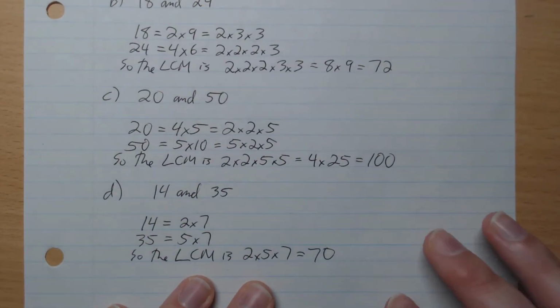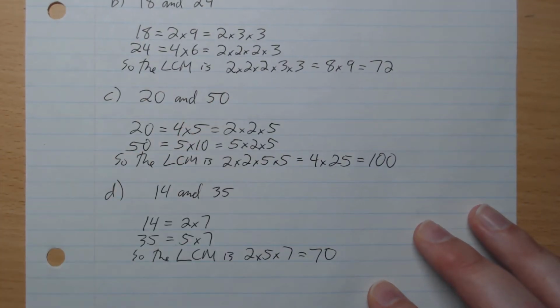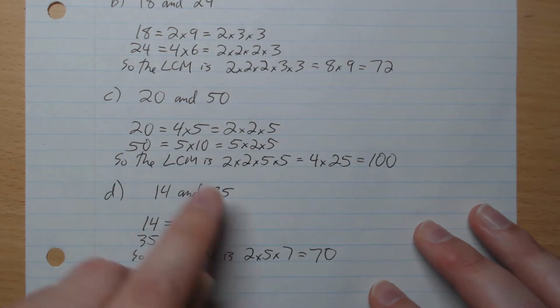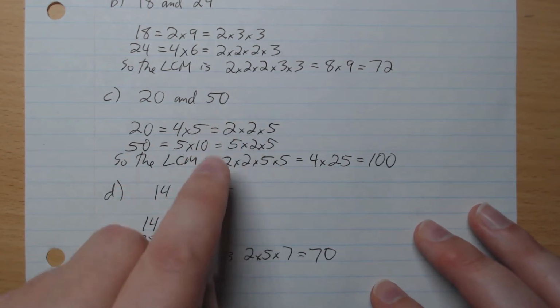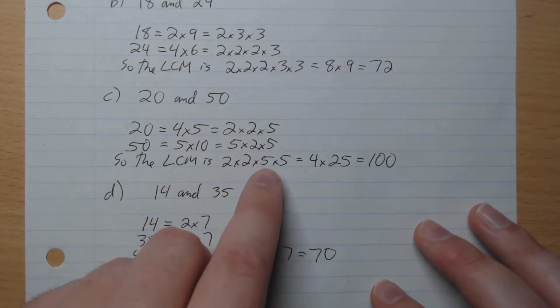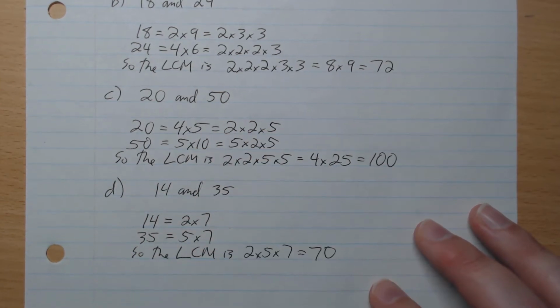Okay, lots of examples. 20 and 50. So 20 is 2²×5, 50 is 5²×2. So the LCM: 2, 2 occurs the most, and then 5, 5 occurs the most for that, which gives 100, like that.